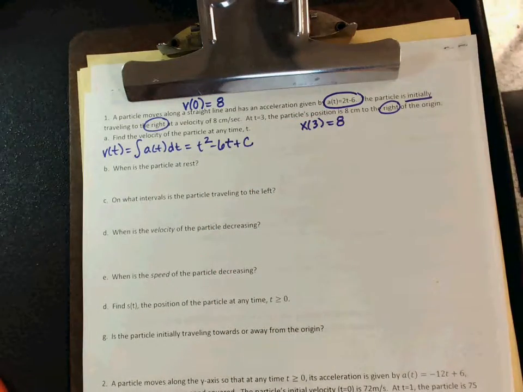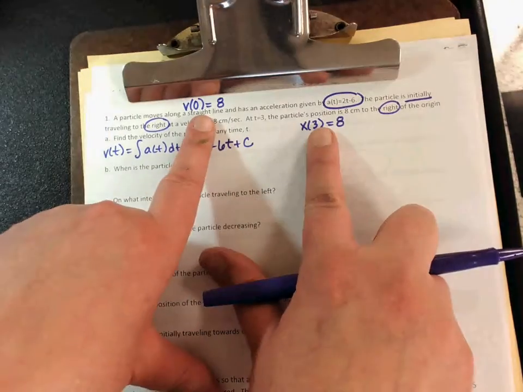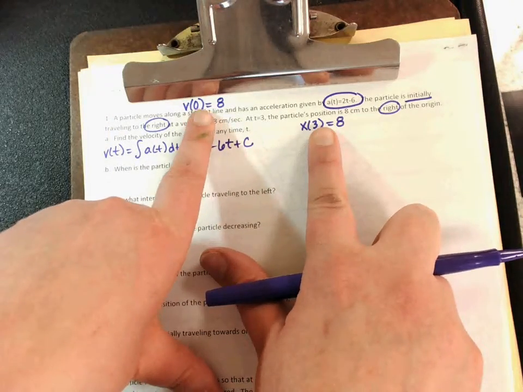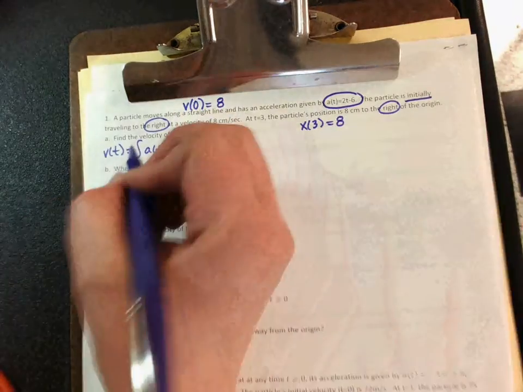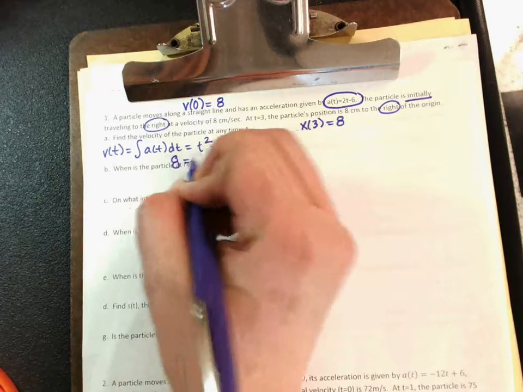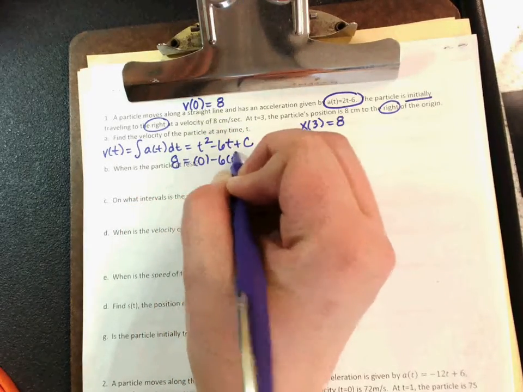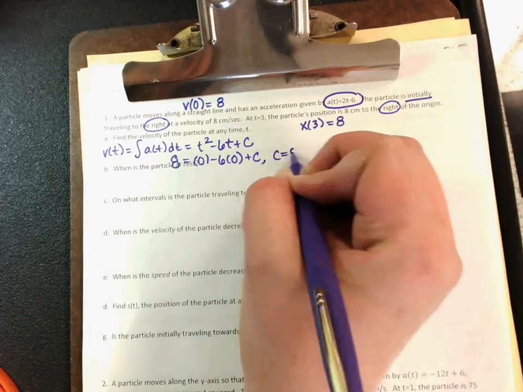C. And this is the annoying thing about integrals. You do have to find that c. You can't leave it. So which of my numbers here would I use, the 0 or the 3? 0. At 0, what's the velocity supposed to be? 8. So I would plug in 8 equals 0 minus 6 times 0 plus c. Well, then c has to be 8.